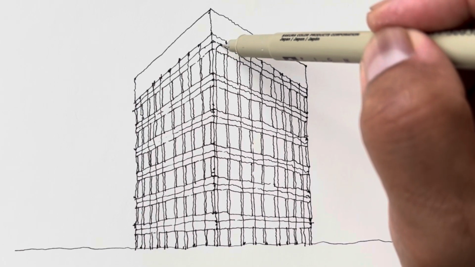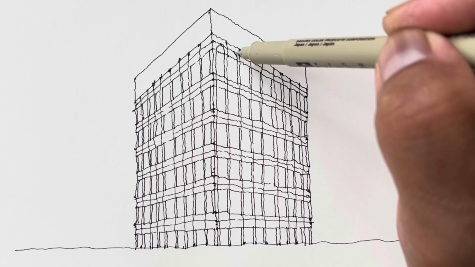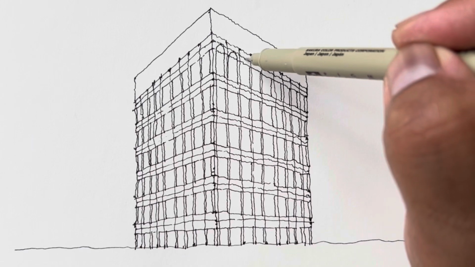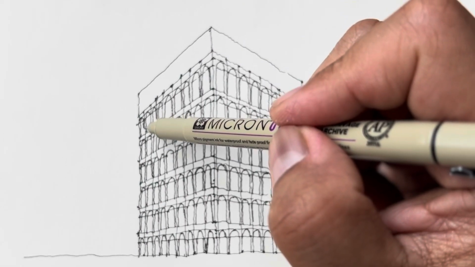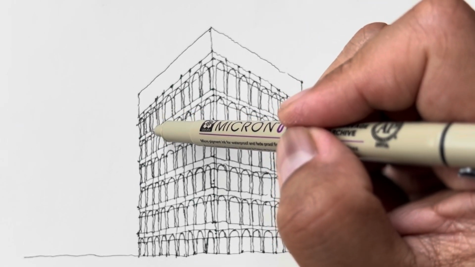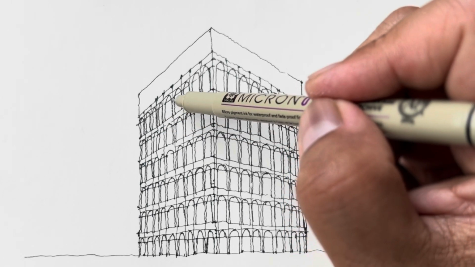Now I'll find the center of each one. You see that the bottom line is the end of the arch, and the top is the circle, which is a half shape, half round, just like this. The line won't be a straight line because it is freehand drawing, but it doesn't matter.